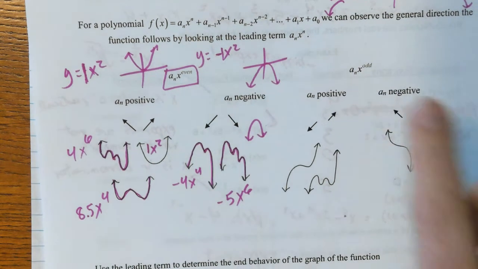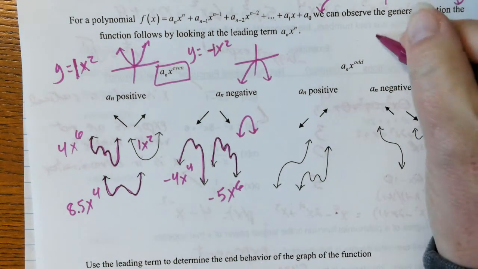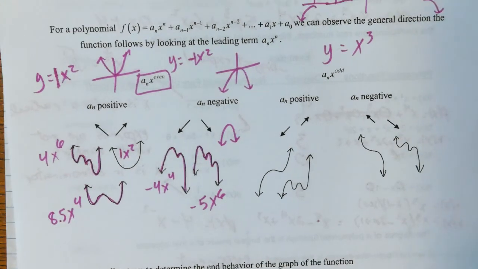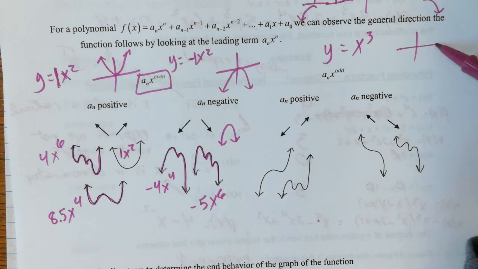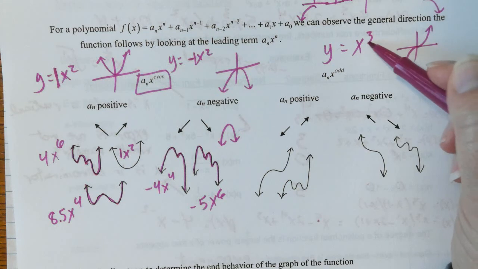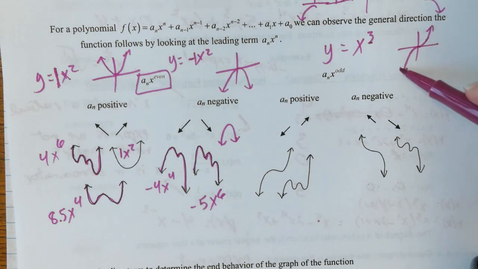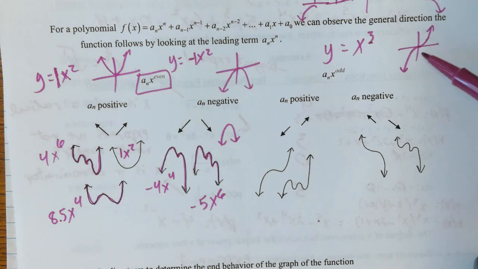Okay, well, what if we have an odd exponent, like x to the 3rd? Well, you already know a little bit about x to the 3rd as well. If you remember, the right end went up and the left end went down. We practiced that as one of our parent functions in the last chapter. So when we have an odd exponent, one end will go up and the other end will go down. Be one of each.